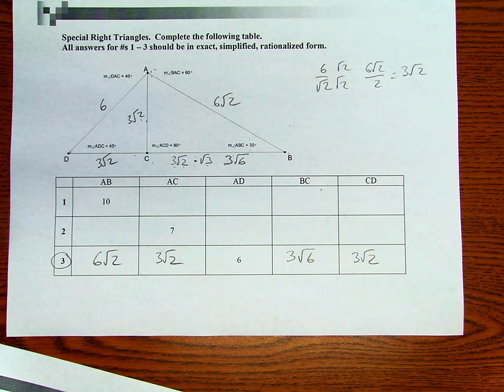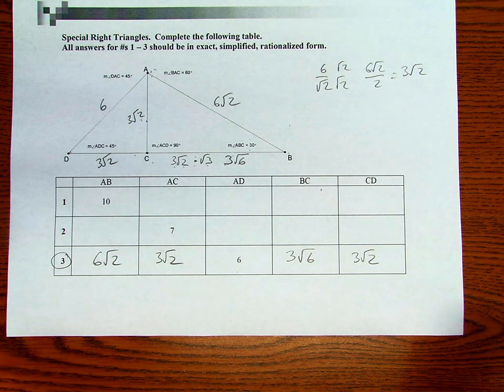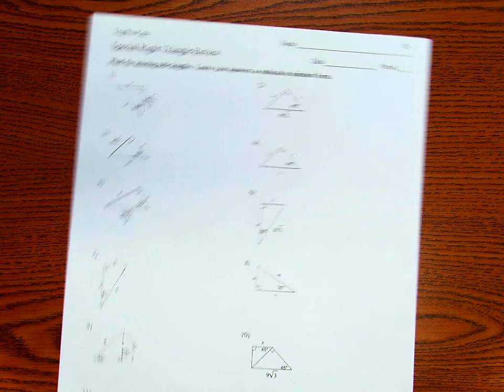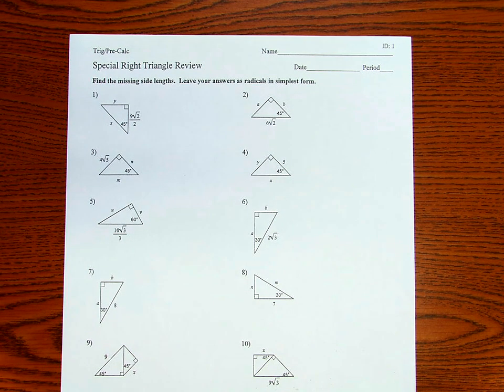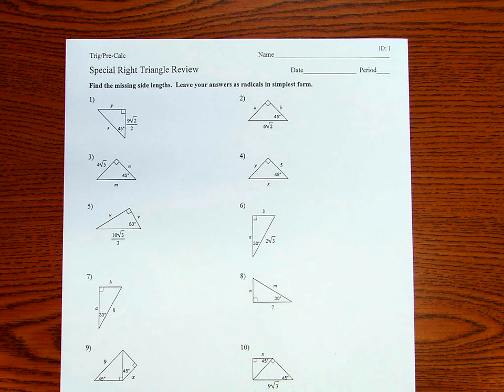Okay, the worksheet that you need to do for practice for these: just a quick overview of what's going on. For numbers 1 through 8, it's just a single special right triangle. They're giving you one of the 3 lengths, and they're asking you to find the other 2 sides.